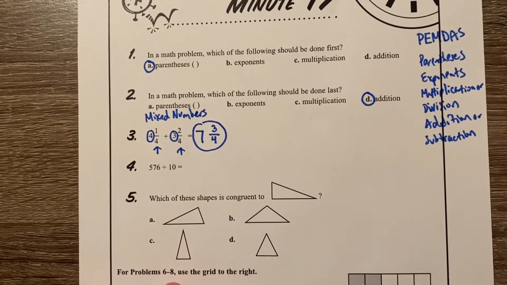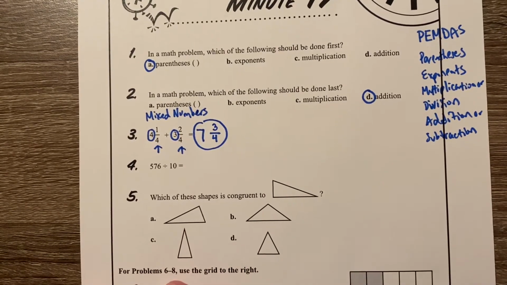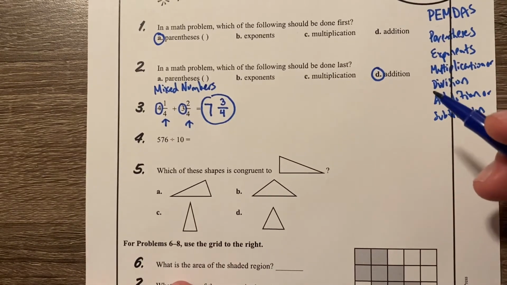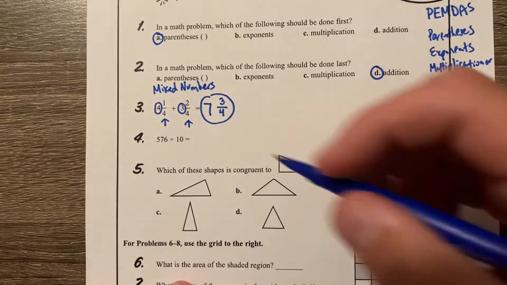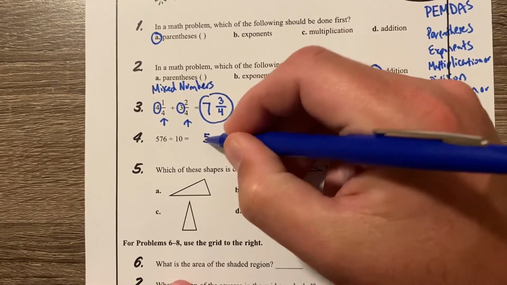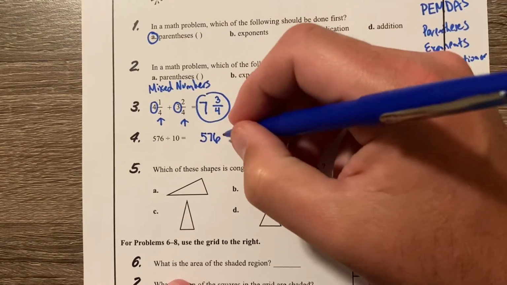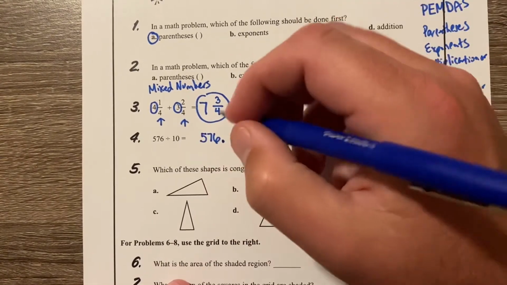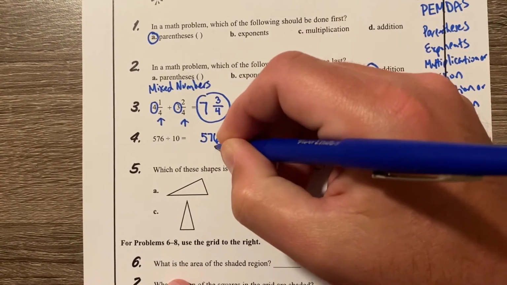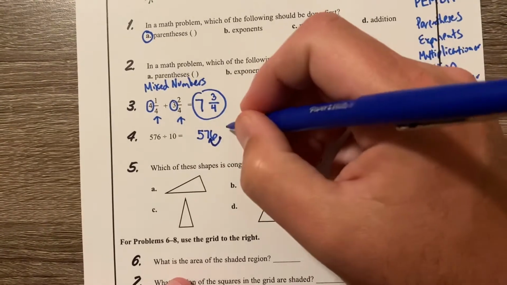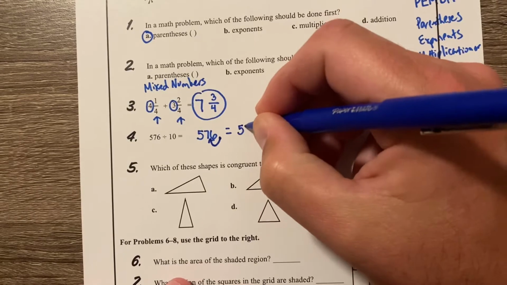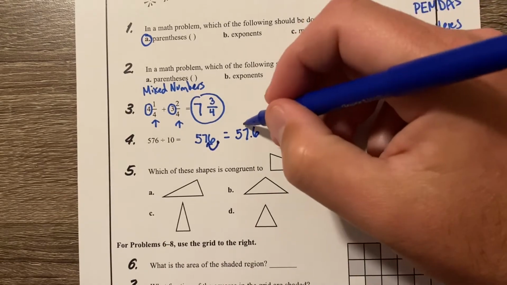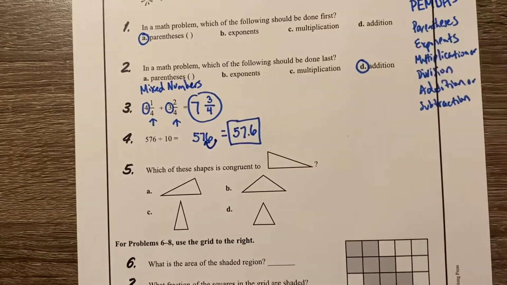Number 4, 576 divided by 10. Well, one of the rules in math is when you divide by 10, you could just move the decimal point one place to the left. So in the number 576, even though I don't see the decimal point, it's right at the end of the number. And when I divide by 10, what that tells you is I'm going to move the decimal point one place to the left. So now it's going to be 57.6. So I didn't even need a calculator for that. And that's my answer for that one.